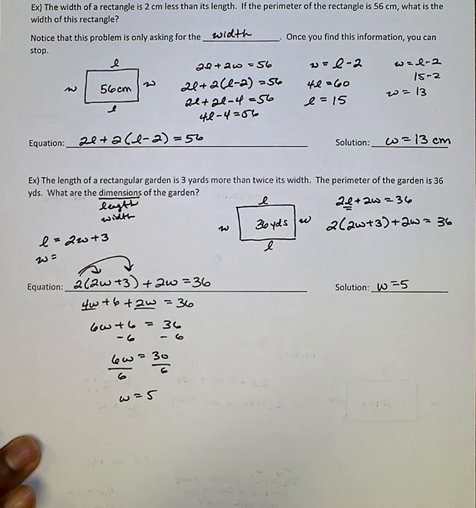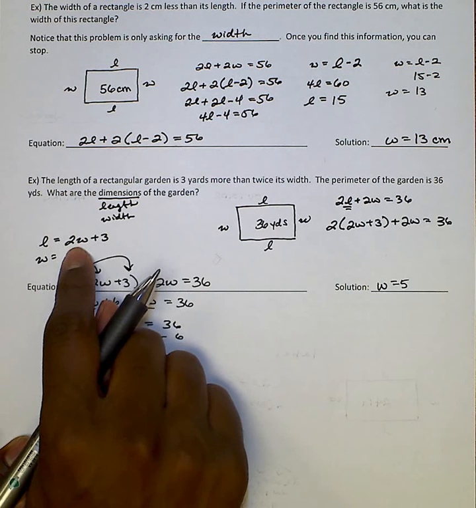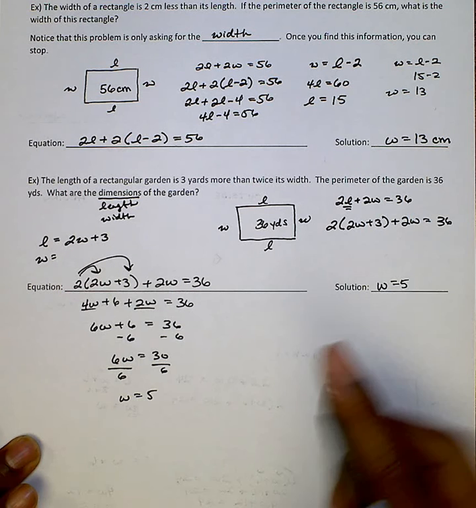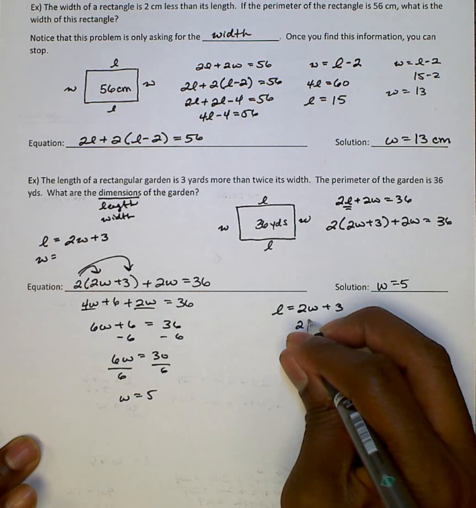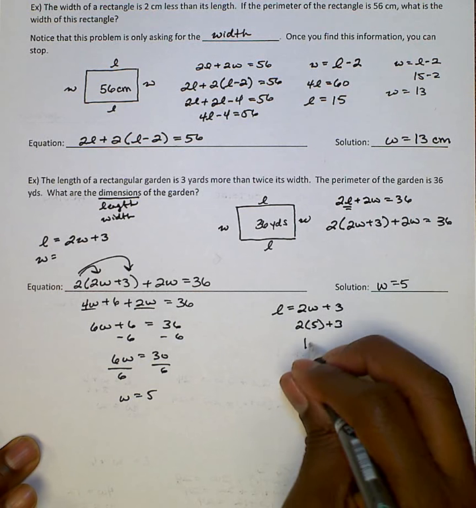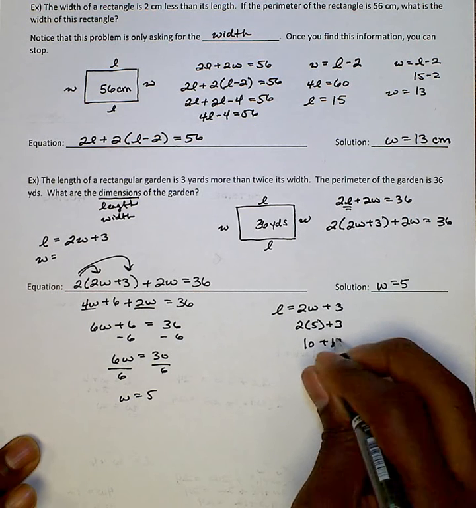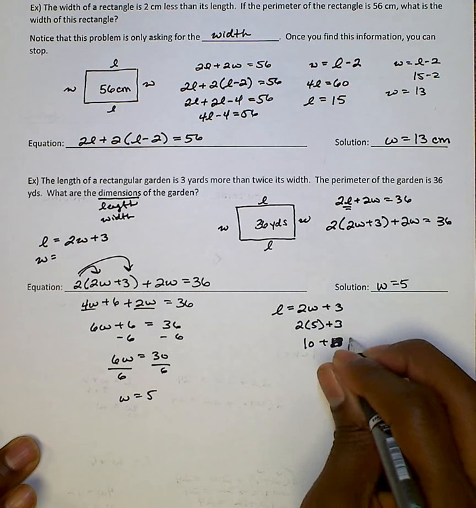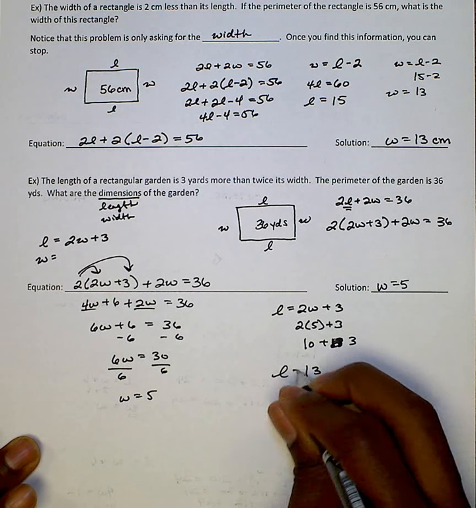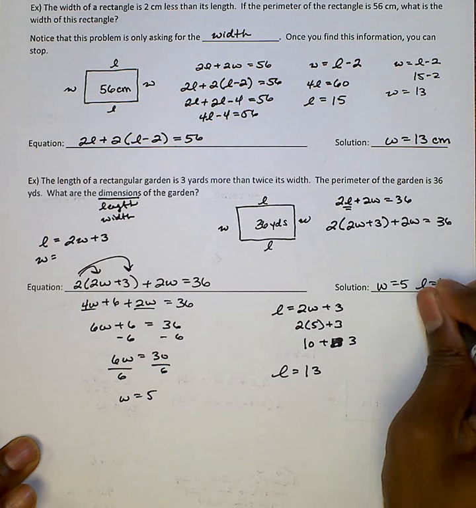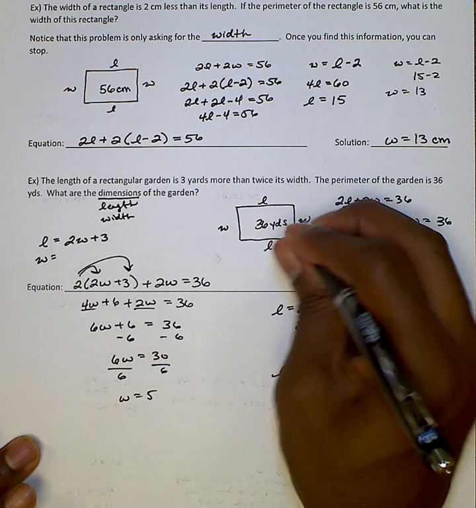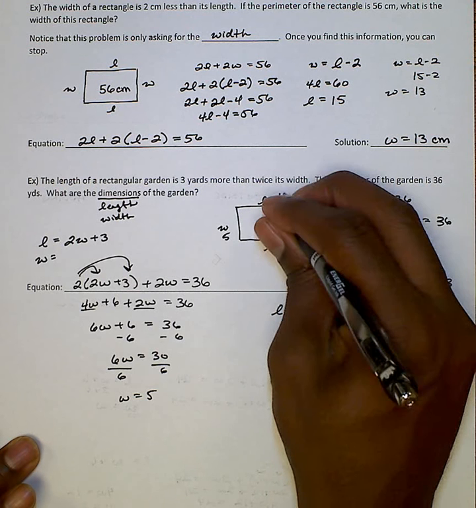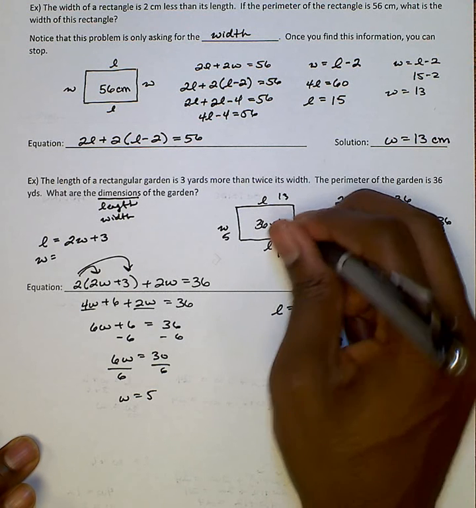I found that first, and now I've got to use that to find my length. I know that my length should be 3 more than twice my width. So L equals 2W plus 3. So 2 times 5 plus 3. That's 10 plus 3, and that's 13. So my length is 13. And I can always go back to see if it works out. 5 plus 5 plus 13 plus 13. So 13 plus 13 is 26, plus 10 is 36. Works out.